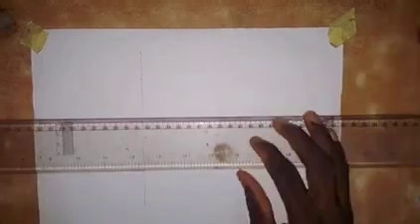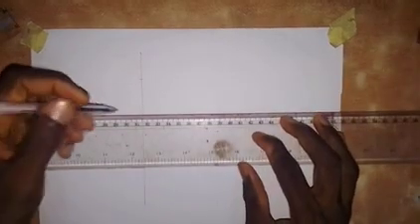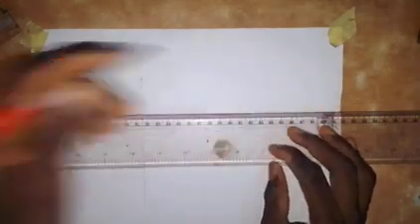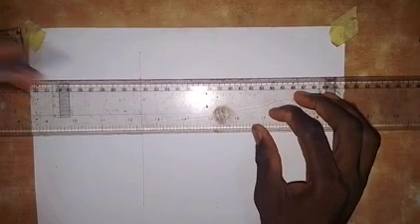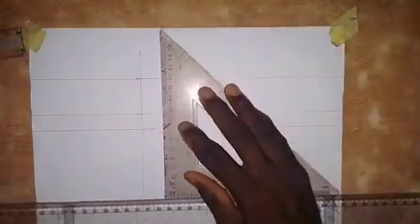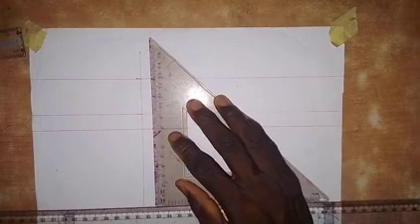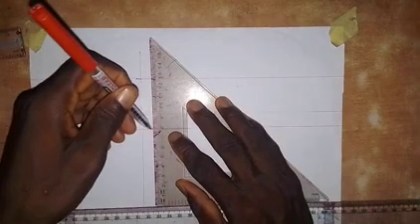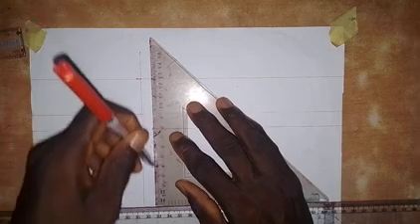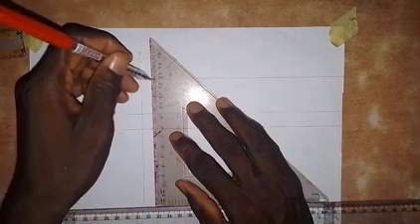So let me start with the distances on the vertical. We draw horizontal lines on each point. Okay, then I'm going to draw a vertical line at this point. So we draw it. It goes down and goes up.